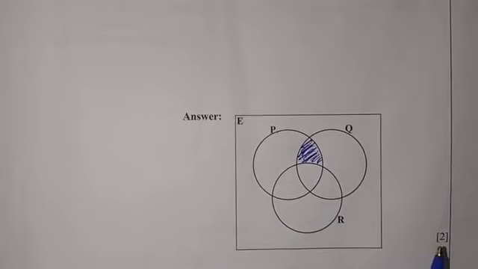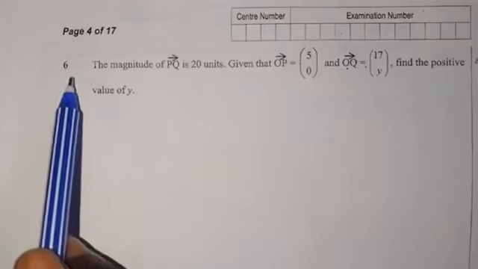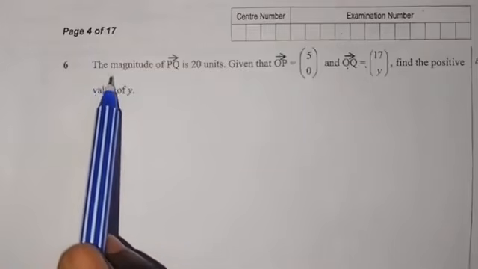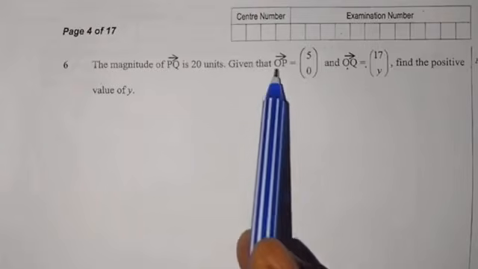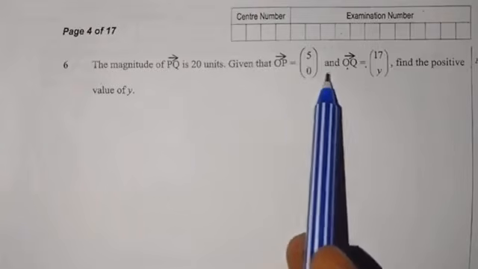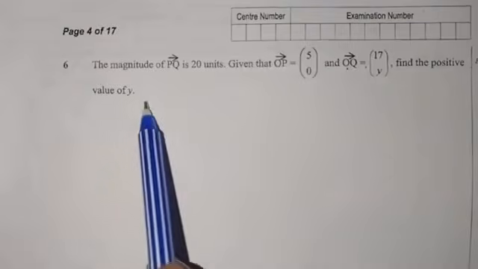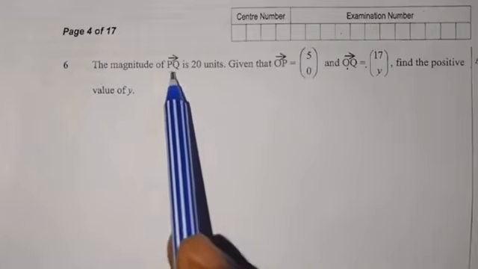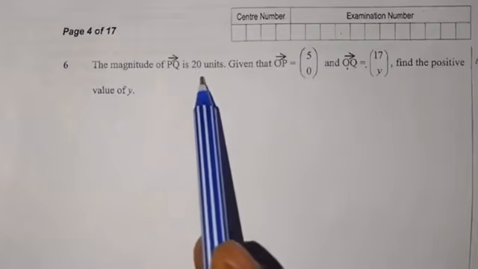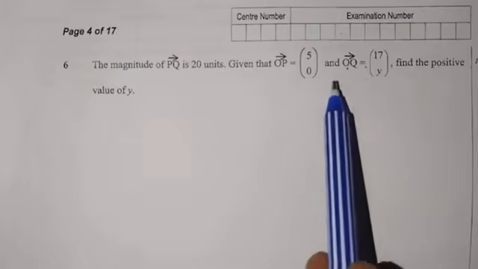Let us now move on to our question 6. Alright, so we now come to our question 6 right here. The question reads, the magnitude of PQ is 20 units. Given that OP is equal to (5,0) and OQ is equal to (17,y), find the positive value of y. So these are vectors that were given, and the magnitude of vector PQ is equal to 20 units. So we need to find the positive value of y. So how do we find the positive value of y?